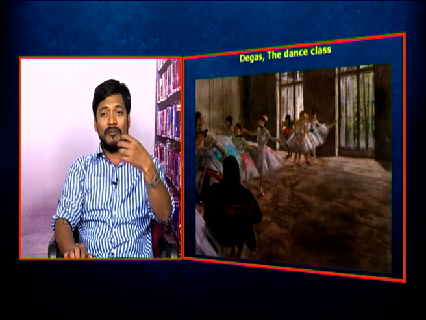And if you want further analysis about this painting, you can look at Griselda Pollock, who analyzed it from a feminist framework, from a feminist position, where the masculine, the man trainer, is standing very erect, straight, and he's the only male figure in this, and you have all these teenaged adolescent girls. So let us not get into that analysis, but if you are interested, you can look at her writing.